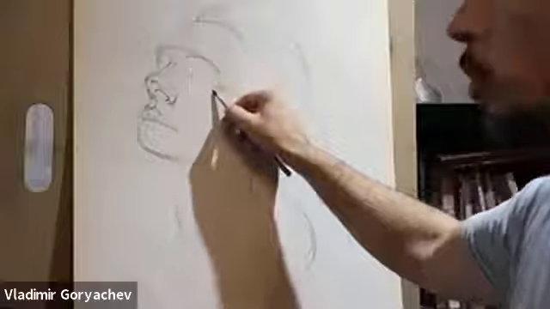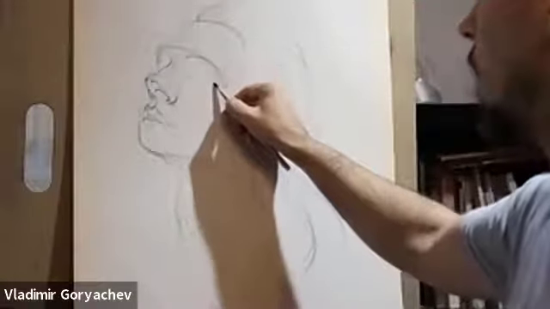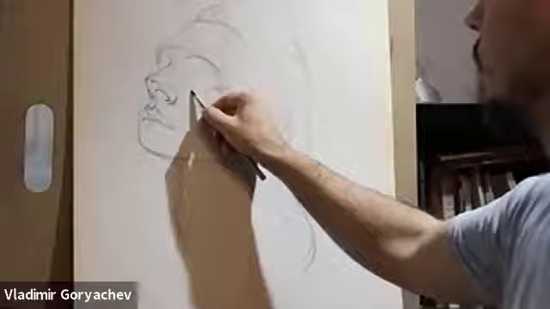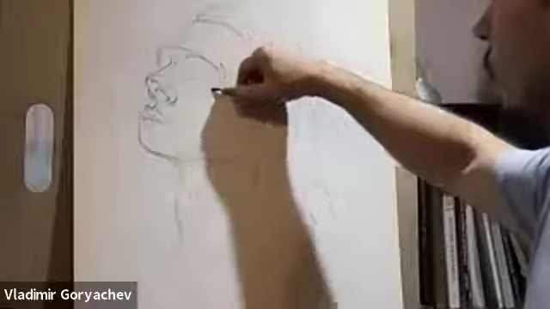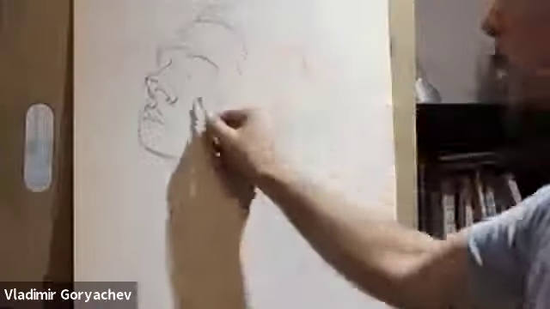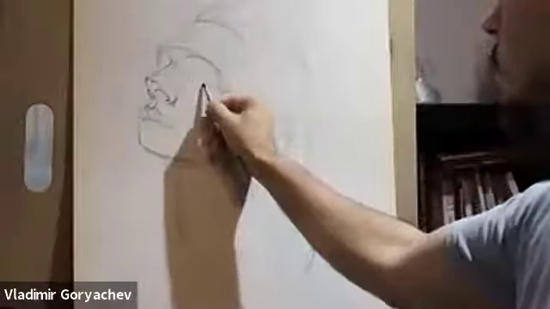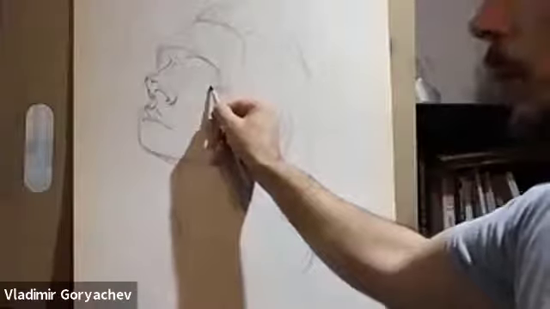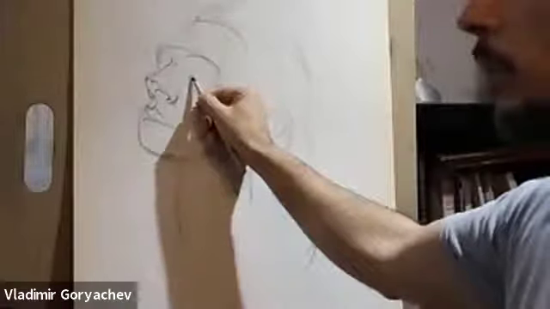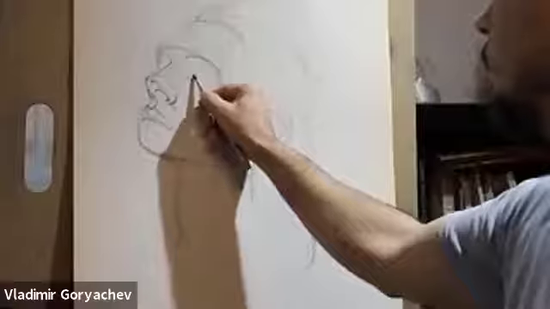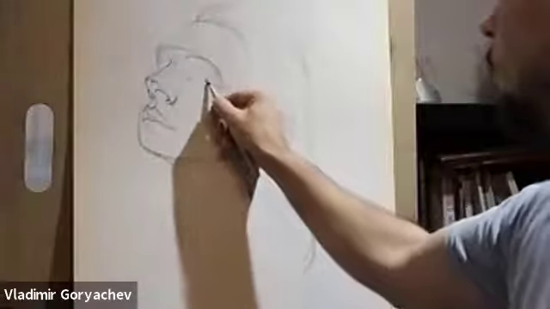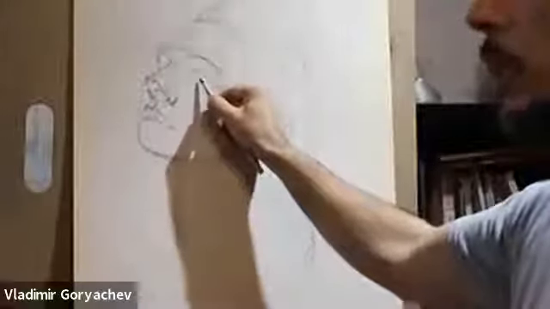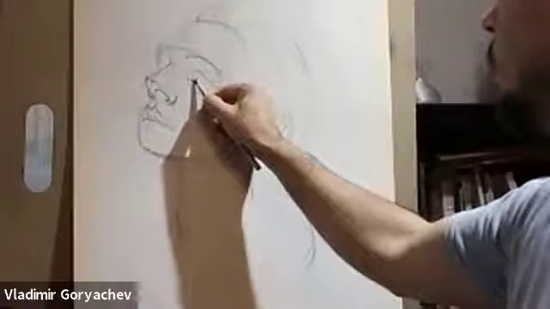And again, I'm drawing the whole space of the eyeball first. From the bottom of the eye socket, including that whole area. And then I start subdividing it. So this is the lower eyelid. This is upper eyelid. And the eye is looking up to the side.